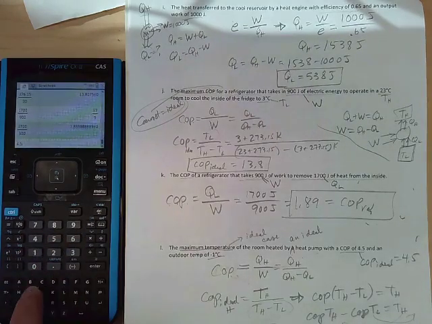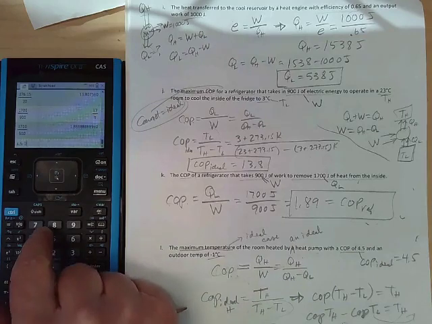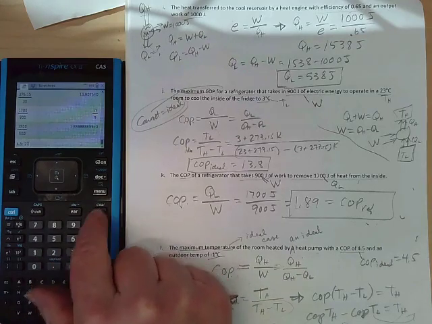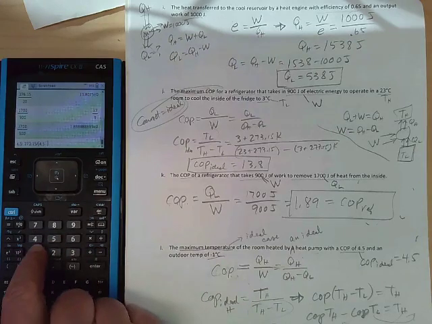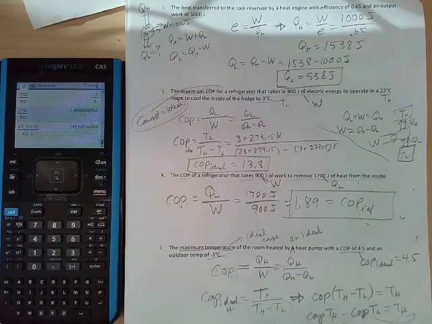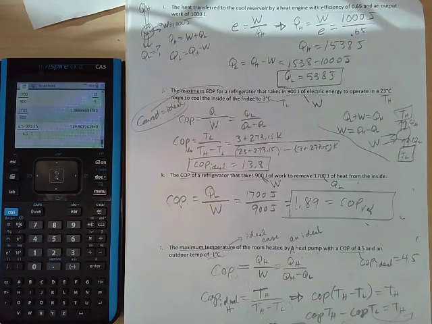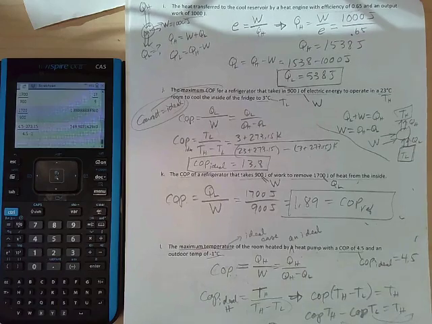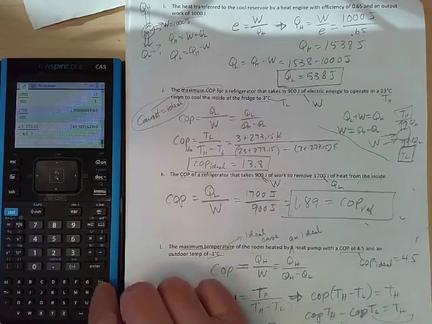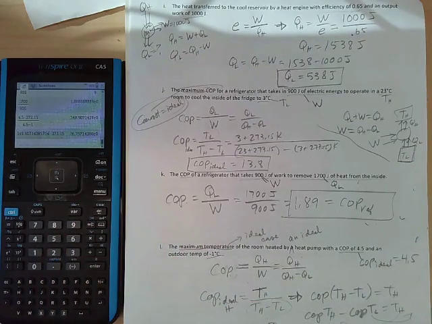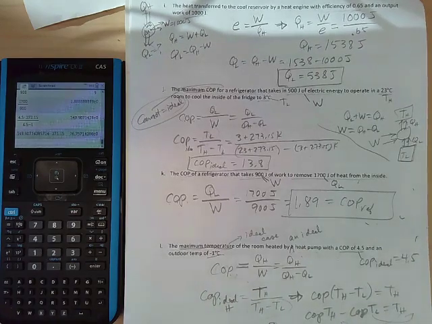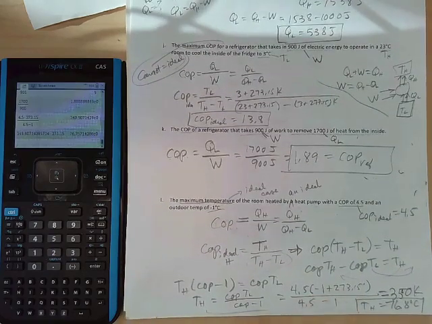4.5 times 272.15 divided by 4.5 minus 1. I probably could have done that in my head. We get 350 Kelvin. So TH, subtract 273.15, 76.8 Celsius. Sorry about that. Sorry.